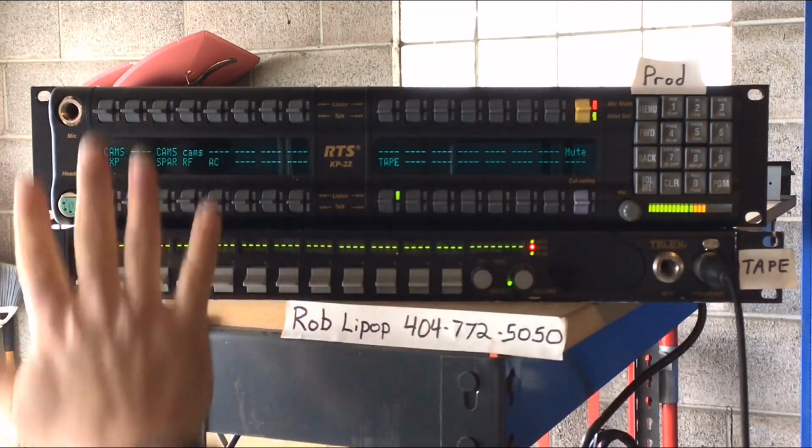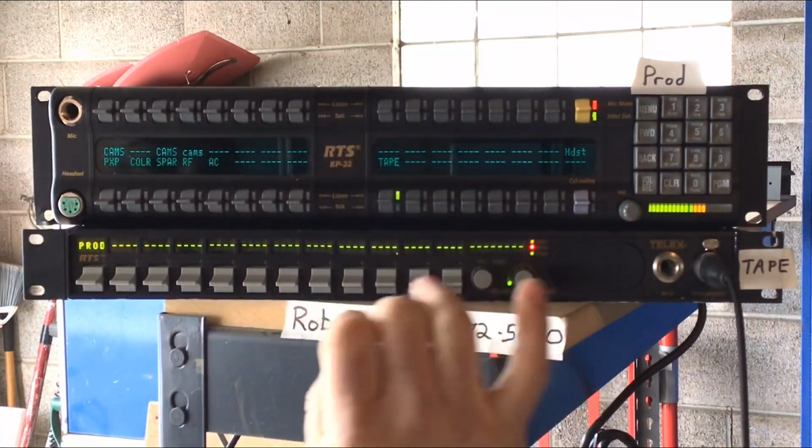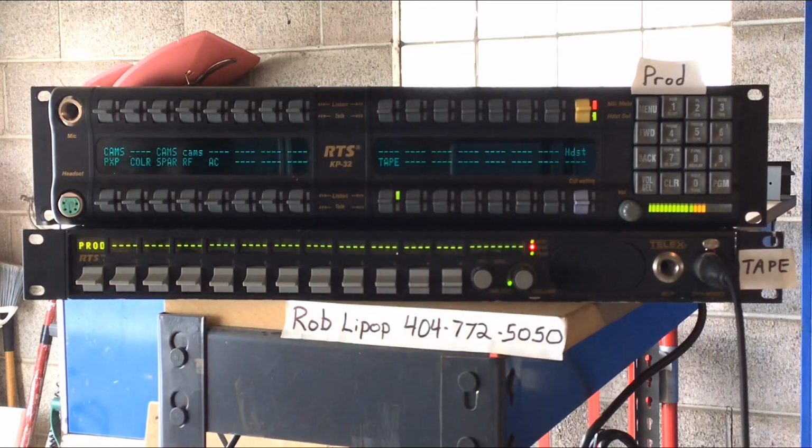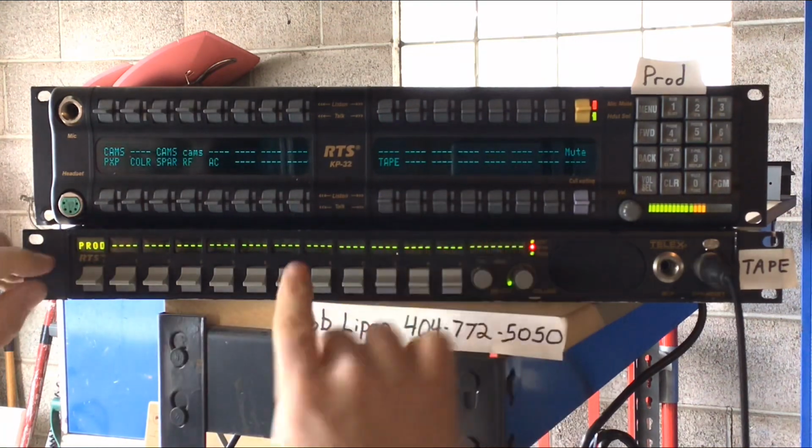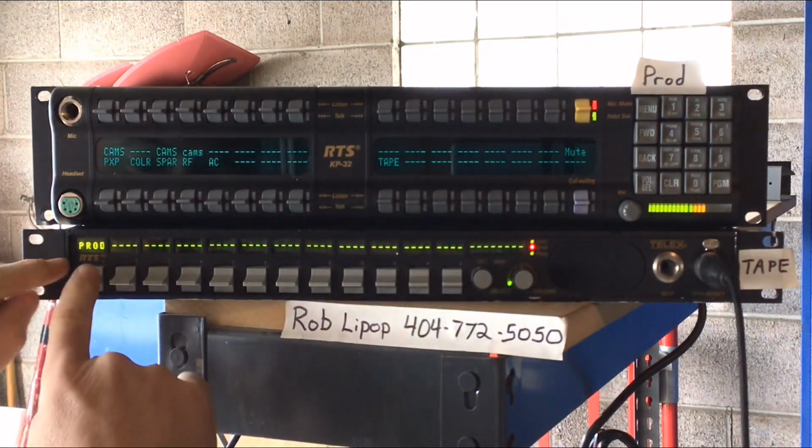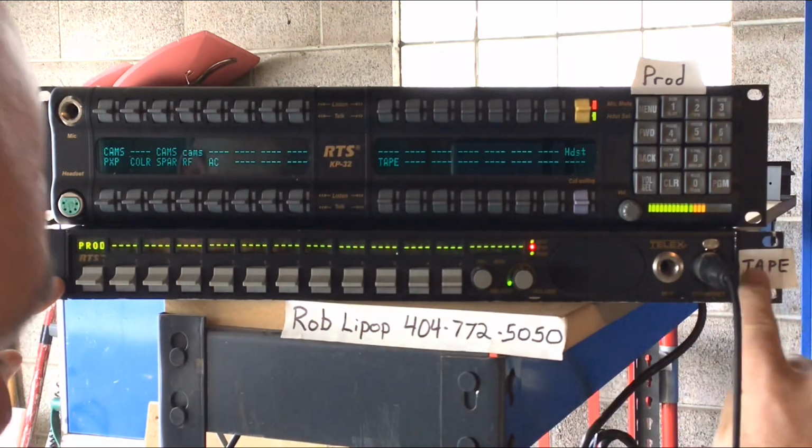All right, and now one more thing I want to do is show you the call waiting window. You may not have everybody in your panel. Someone may talk to you. Oh, so this is what a tally looks like. If the producer, or sorry, this is the tape's panel.